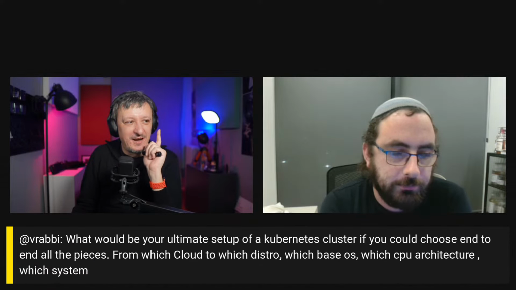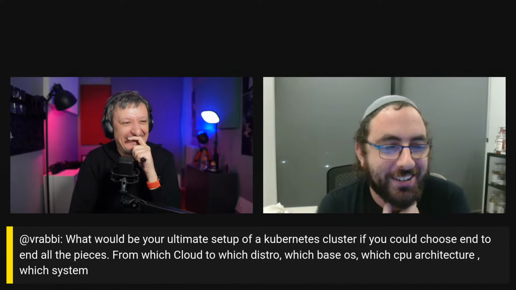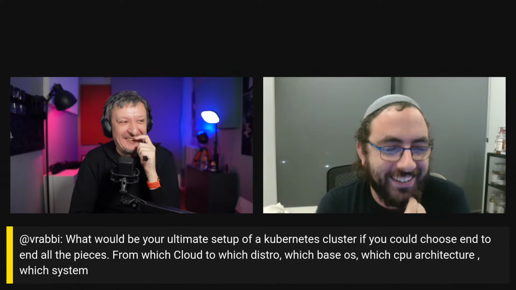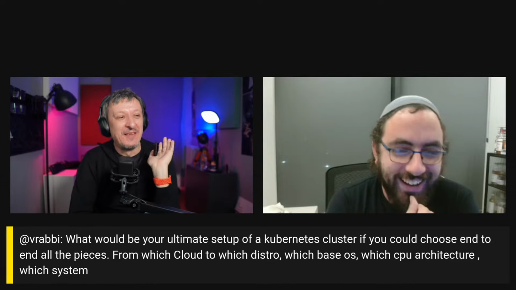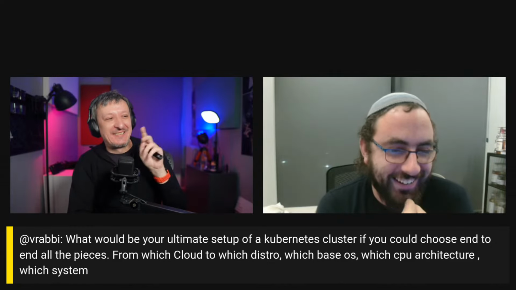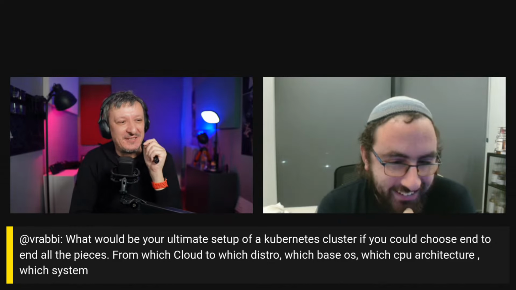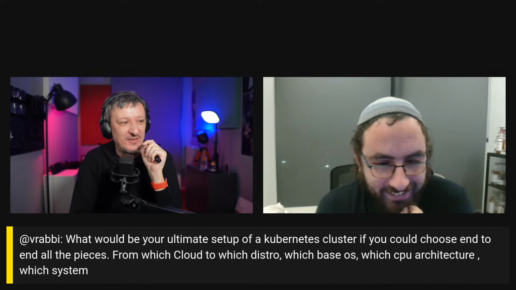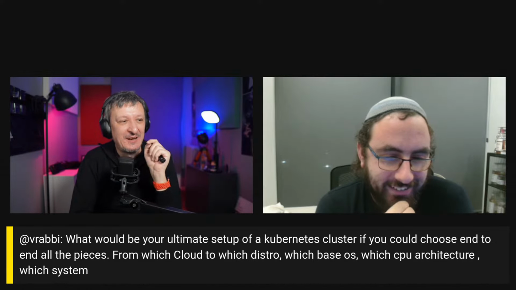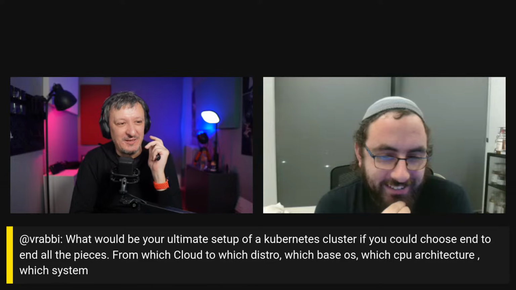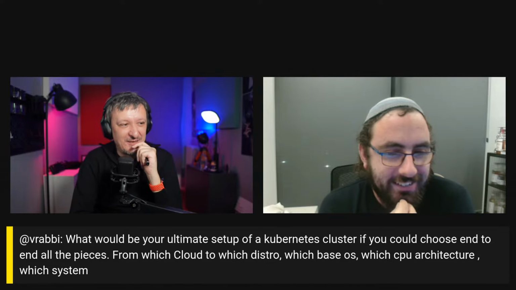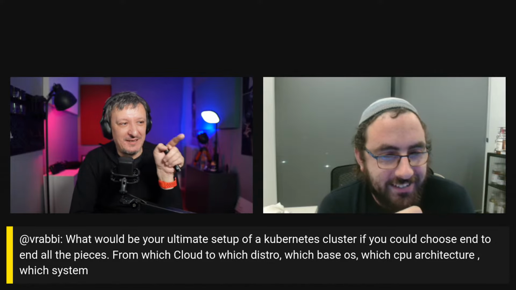Okay, next question. This is from before. This is interesting from some guy called V. Rabbi. So I'm asking myself the question? I guess so. Okay, let's do together and see where we differ. What would be the ultimate setup of a Kubernetes cluster if you could choose end-to-end all the pieces? From which cloud to which distro, which base OS, which CPU architecture, which system. And there might be more, but this is the maximum number of characters I can put here.